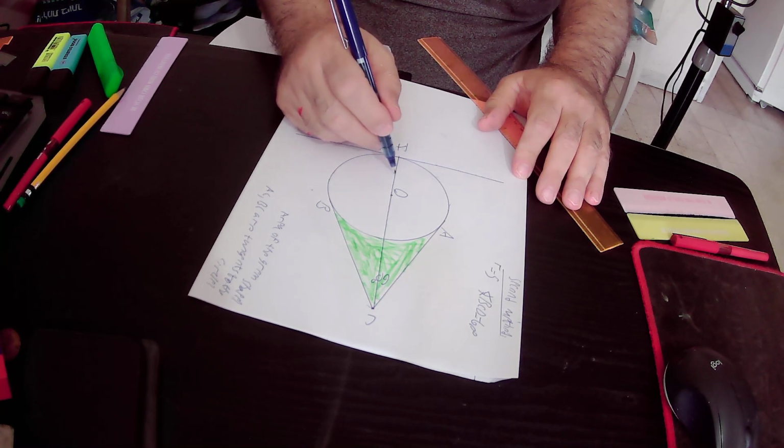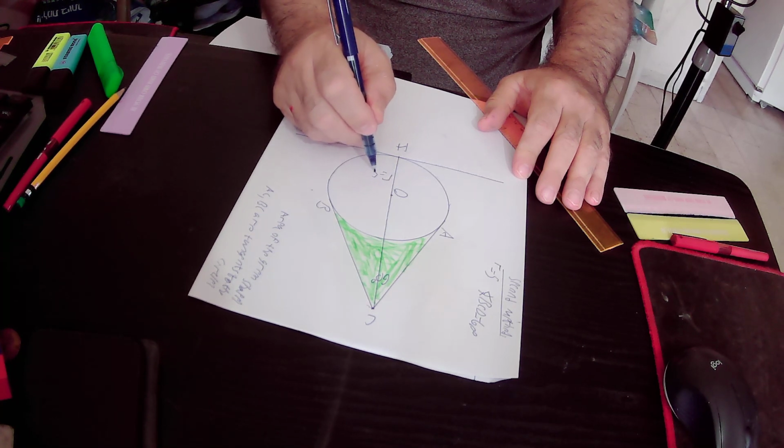Therefore, OH is the radius that equals 5 units.